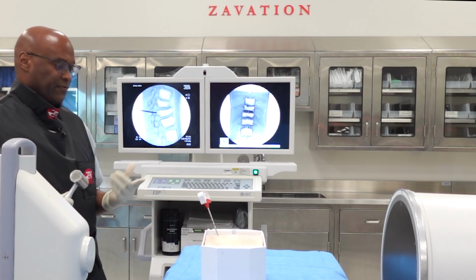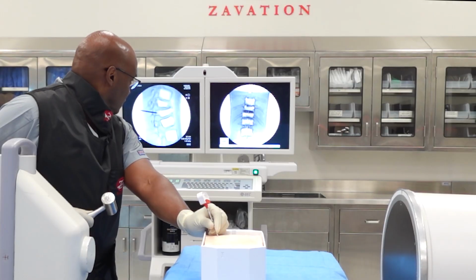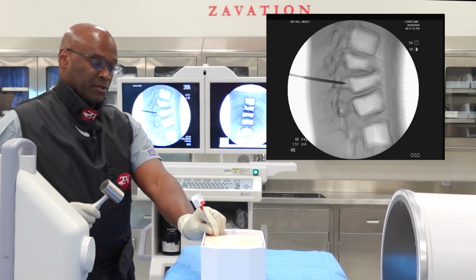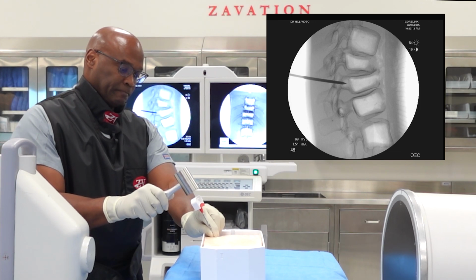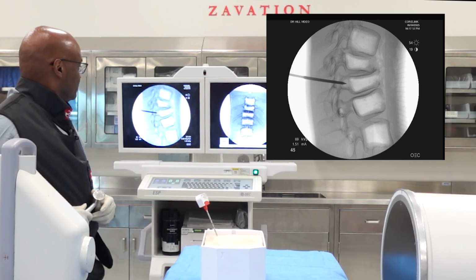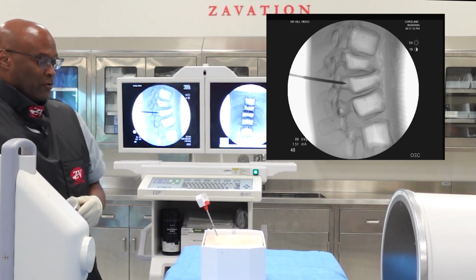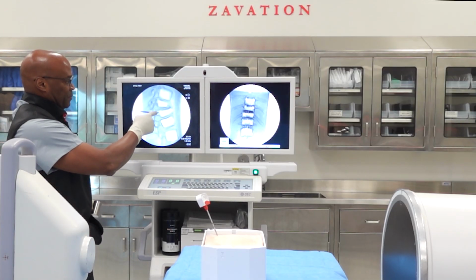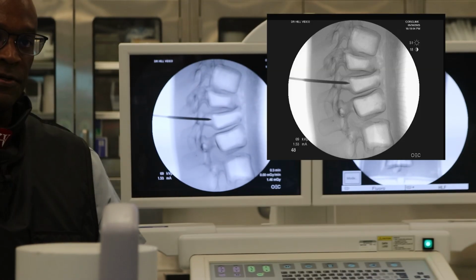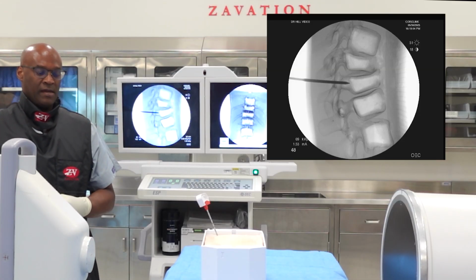And as you can see, we've entered into the pedicle. And what we want to do is try to maintain our trajectory down the pedicle. Excellent. And we're entering the pedicle. Now the important part that you see here is that the tip of the needle is near the vertebral body. So we'll go back to an AP.